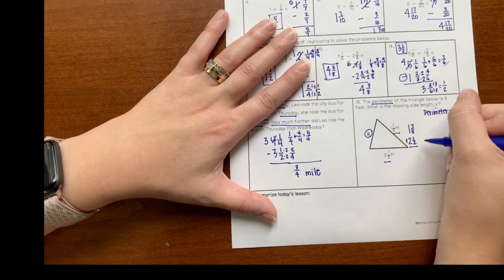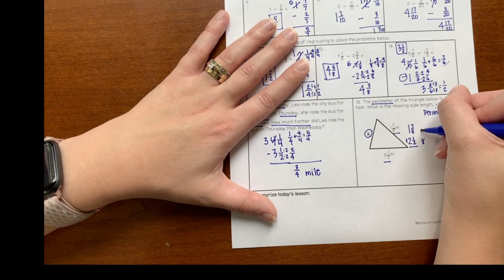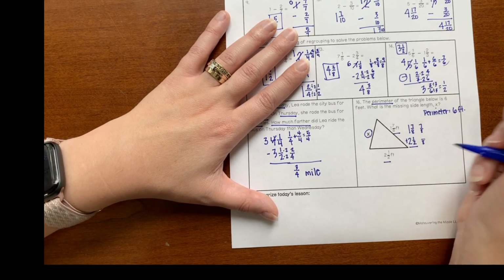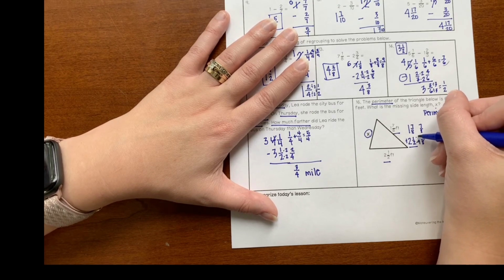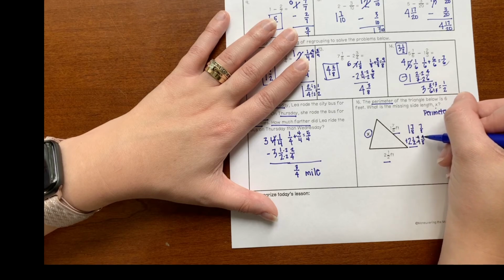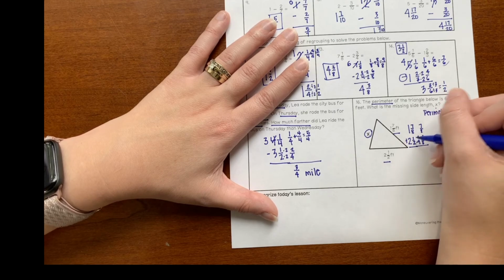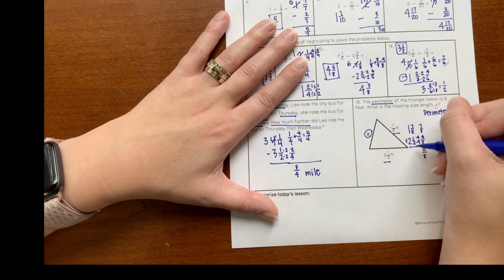I know to add my fractions, I need a common denominator, and the least common denominator for both is going to be 8. The top fraction already has 8 as a denominator, so I don't need to convert it, but I do to my bottom fraction. 2 times 4 is 8, and then 1 times 4 is 4. Now I have the same denominator, so I can add both fractions. 7 plus 4 is 11 over 8, and if I add my whole numbers, I get 1 plus 2, which is 3.